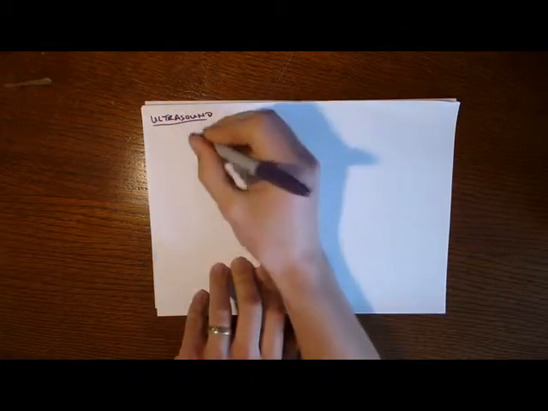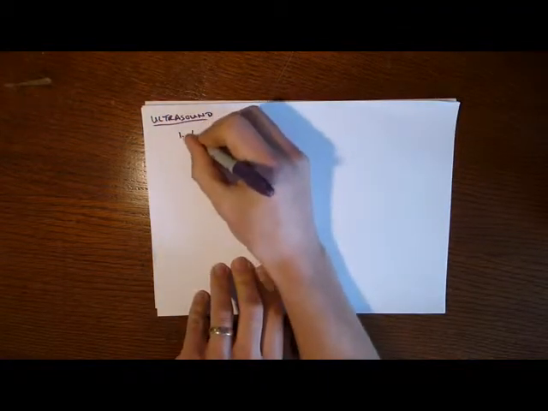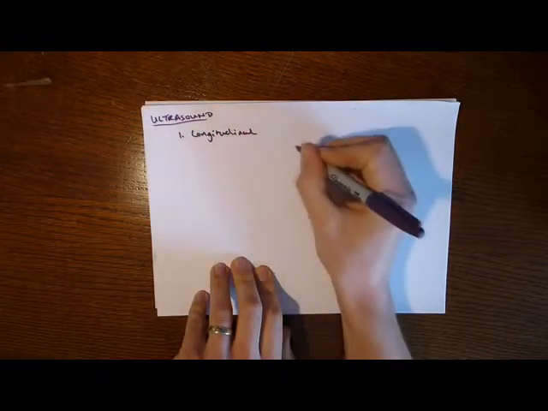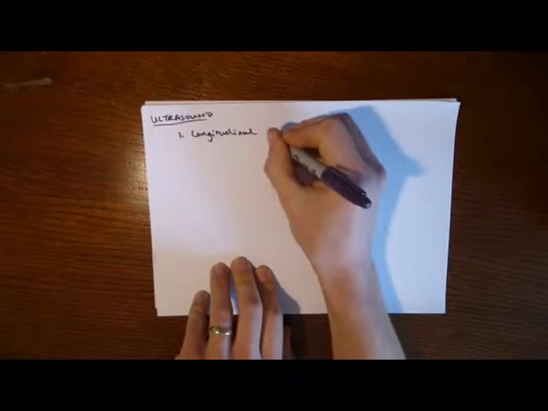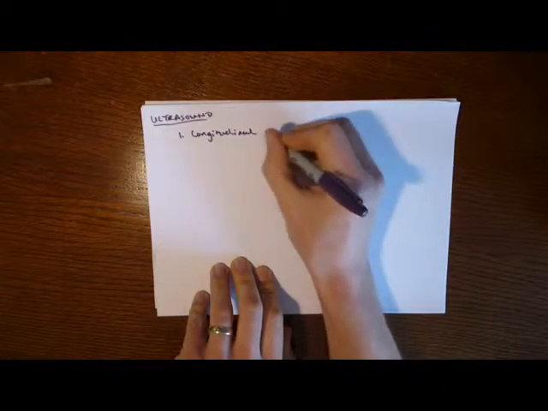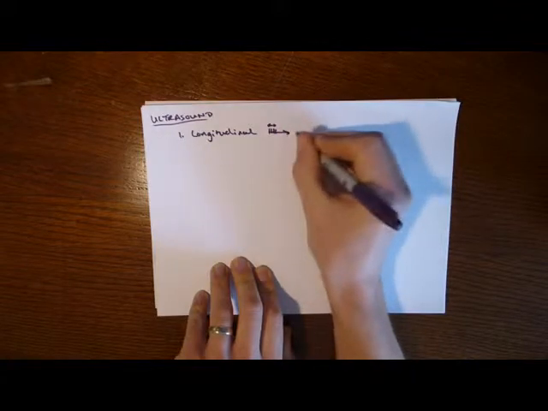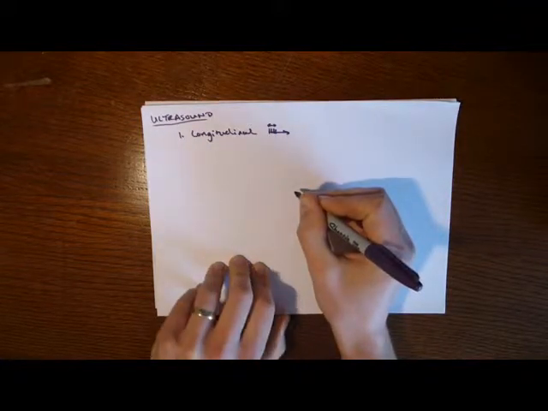So ultrasound, firstly, you know it's a sound wave, so it's longitudinal, which means it oscillates as wavefronts going in this direction, and oscillates the particles going backwards and forwards in the same direction as the direction of propagation.